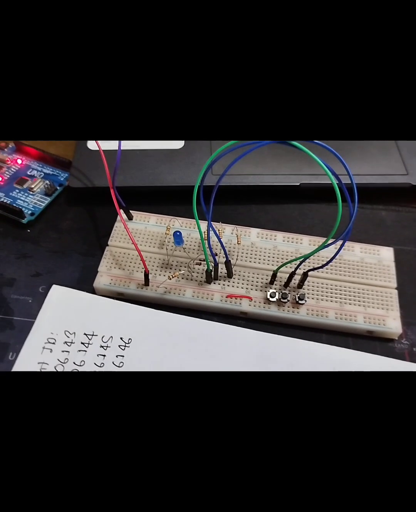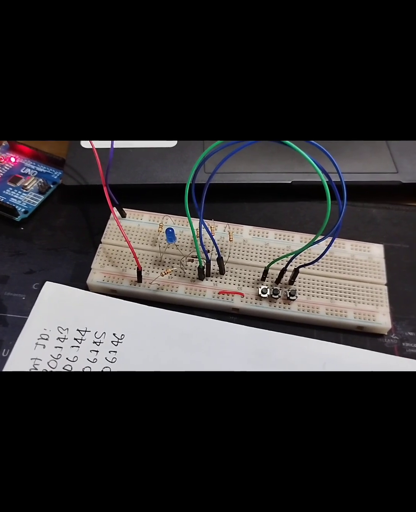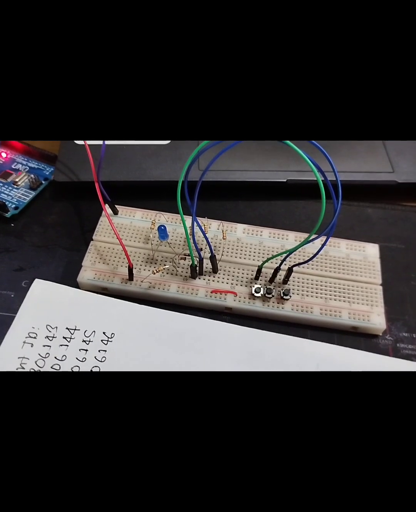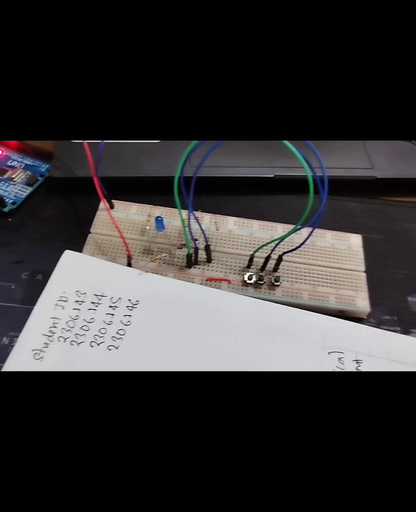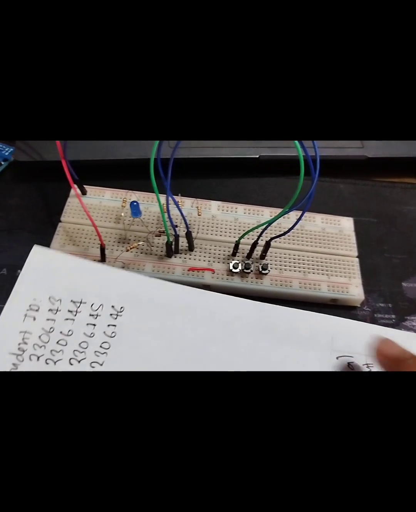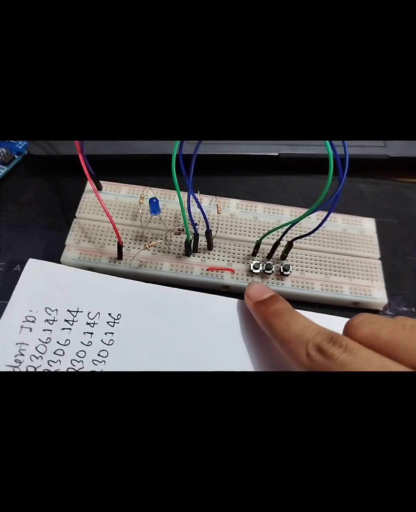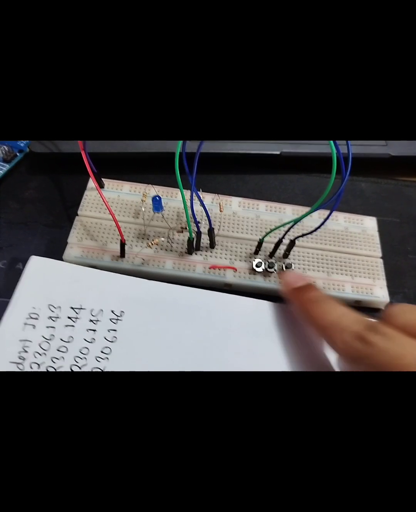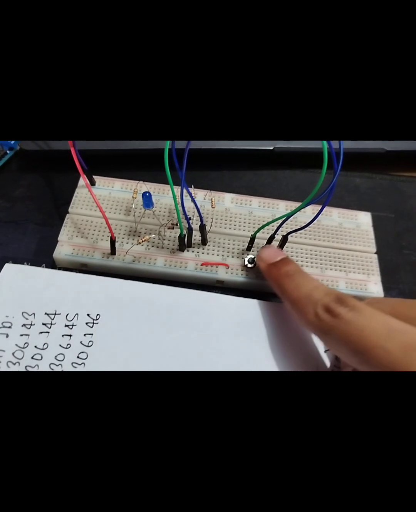An AND gate is a digital logic circuit. It gives output high only when all the inputs are high. If any input is low, the output becomes low. So let's check. Suppose this switch is input A, this switch is input B, and this one is input C.